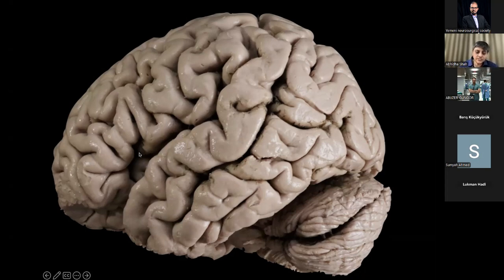This dilatation in the Sylvian fissure is the anterior Sylvian point. This is the superior, middle, and inferior temporal gyri. And you can see that the Sylvian fissure goes on to end in the supramarginal gyrus, and the superior temporal sulcus goes on to end in the angular gyrus.